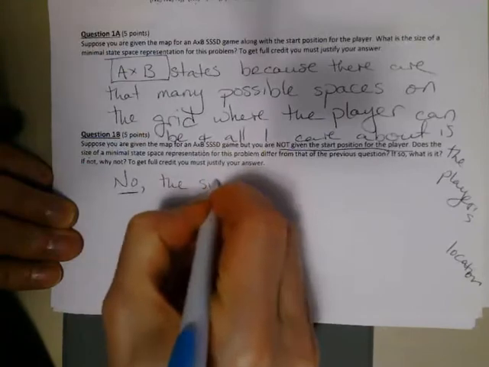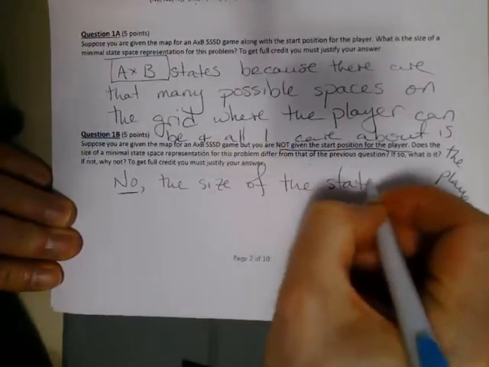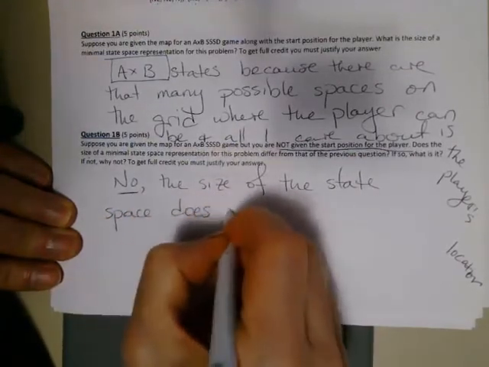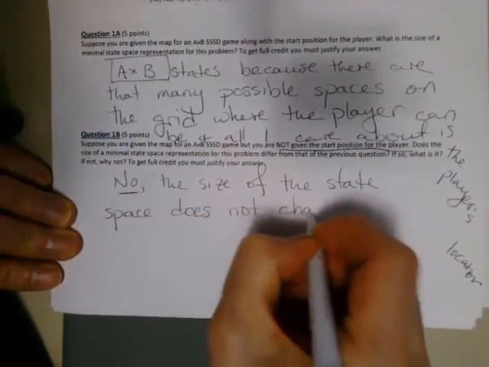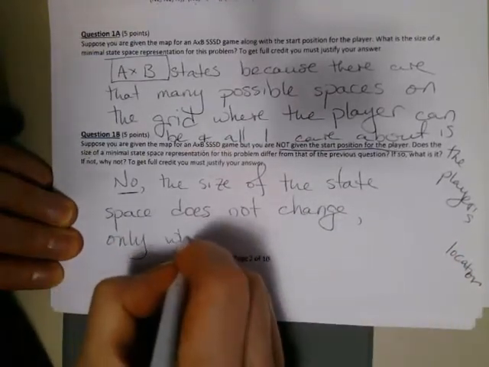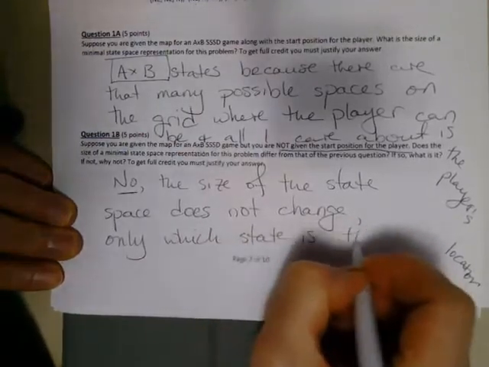the size of the state space does not change, only which state is the start state.